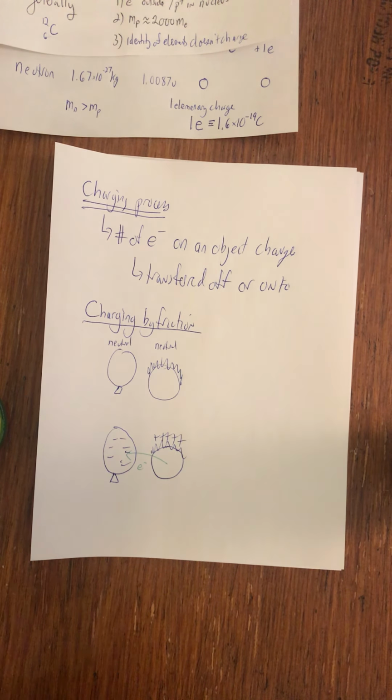But here's the thing. How negative does this balloon get? Well, because this is happening due to transfers of electrons, then that must mean for every electron that the hair loses, the balloon gains. So in a charging by friction process, the balloon only becomes as negative as the hair becomes positive.